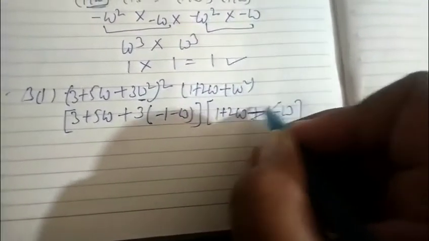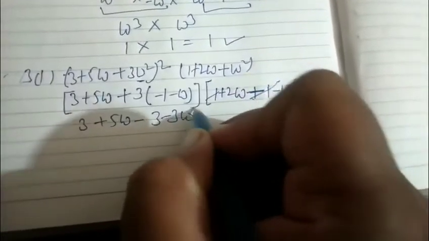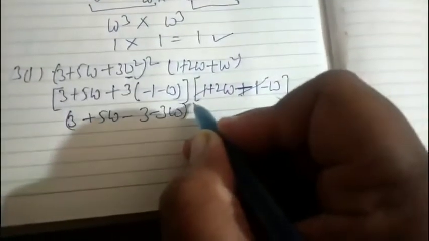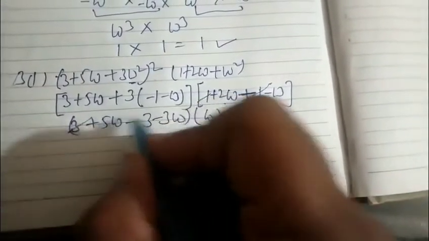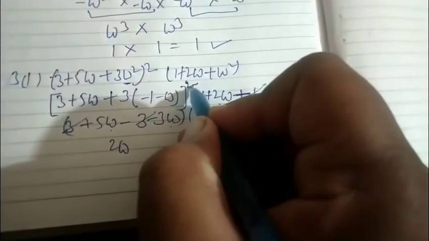So this minus 1 plus 1 cancel out. 3 plus 5 omega minus 3 omega. In the other bracket we have 2 omega minus omega, means omega. So plus 3 minus 3 cancel out, 5 omega minus 3 omega means 2 omega, and one thing is left: what is square?